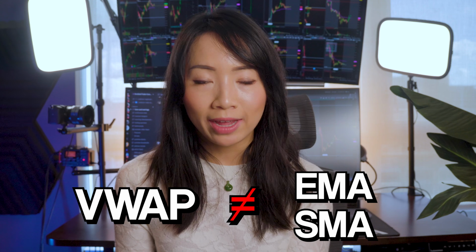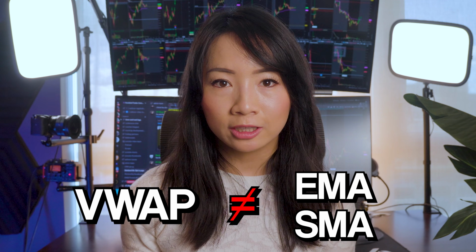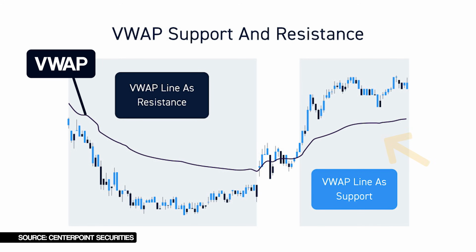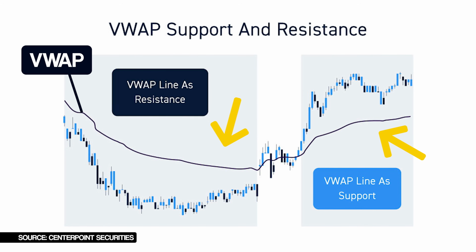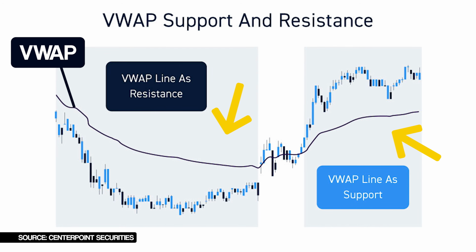It's not like the moving averages, for example, EMAs and SMAs, where the formulas only average out the price, disregarding the volume. VWAP is a very powerful indicator that can provide you with short-term support and resistance levels in trading. It's a great indicator for long and short strategies, as long as you can remember these criteria that we're gonna talk about.